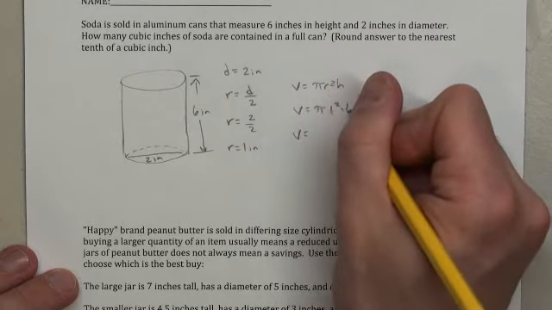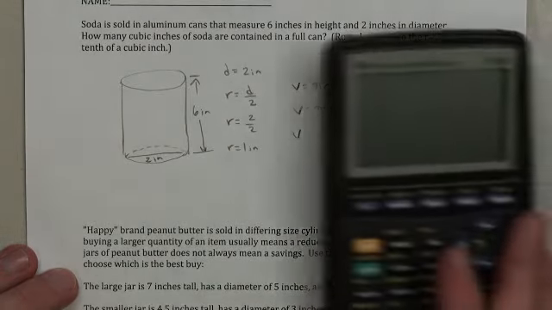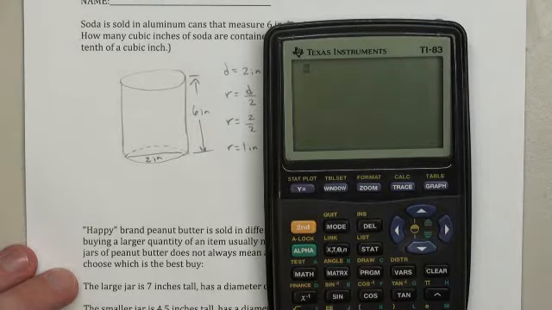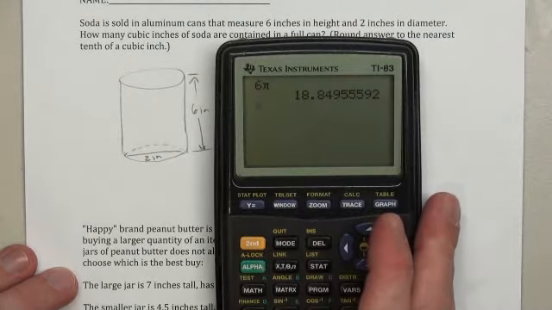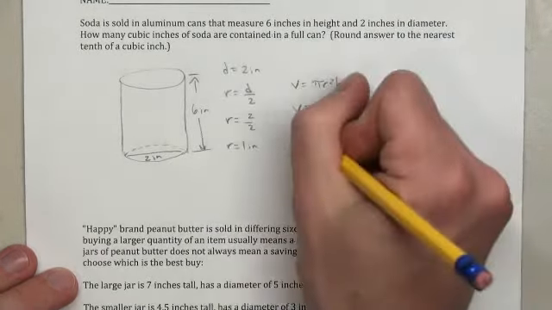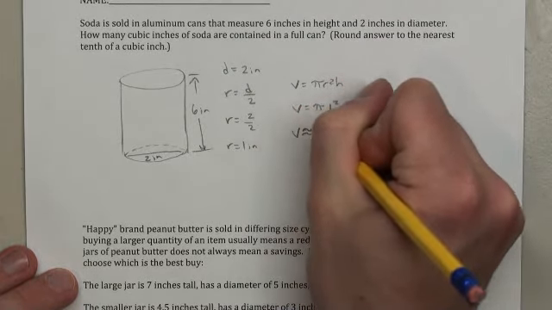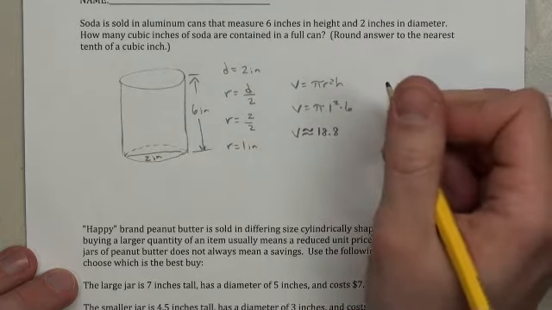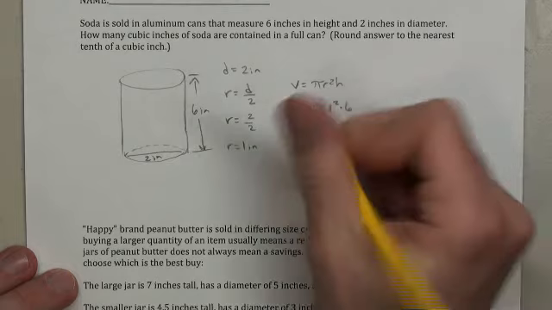Volume equals 6 times 1 is 6 pi, but we have to round, so let's do 6 pi, and round to the nearest tenth, so 18.8. Volume is approximately 18.8 inches cubed.